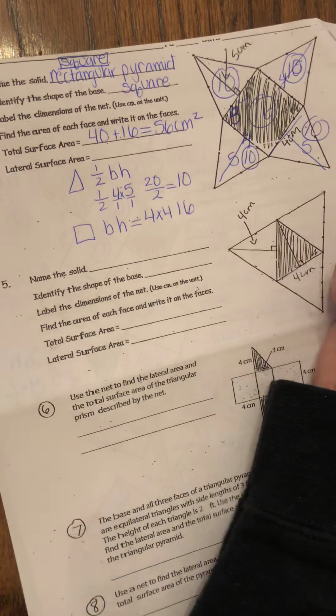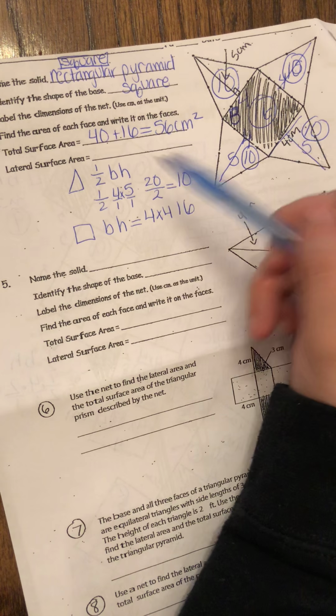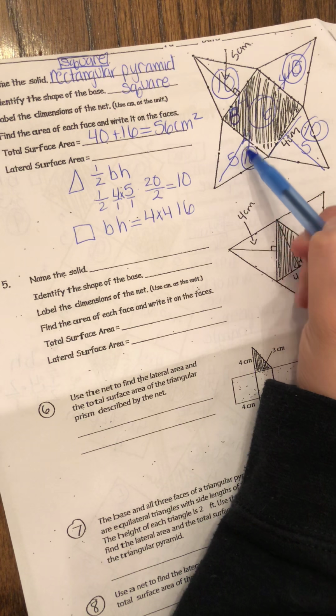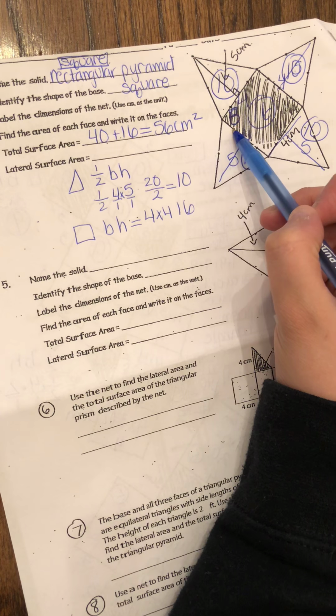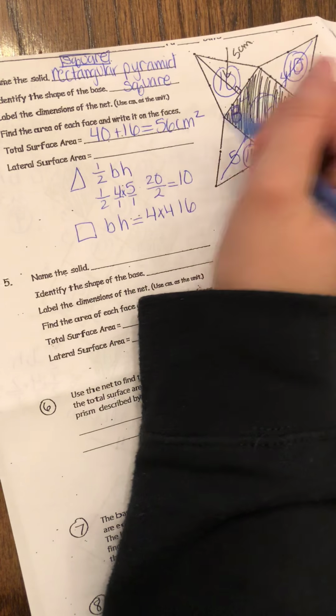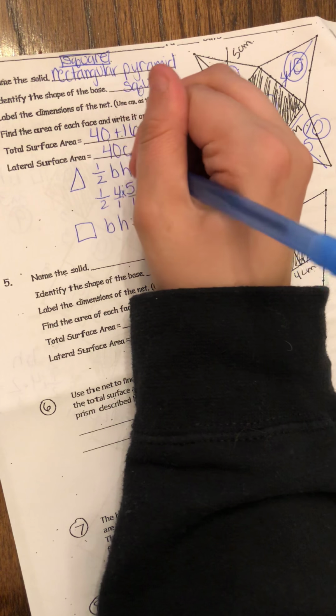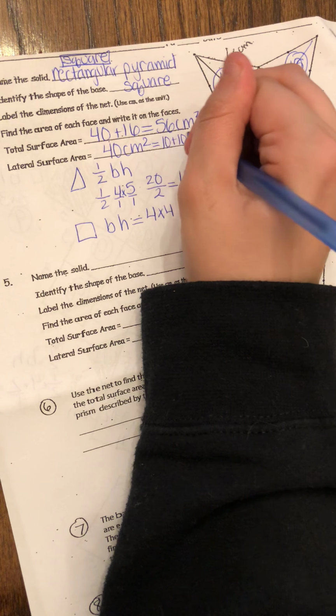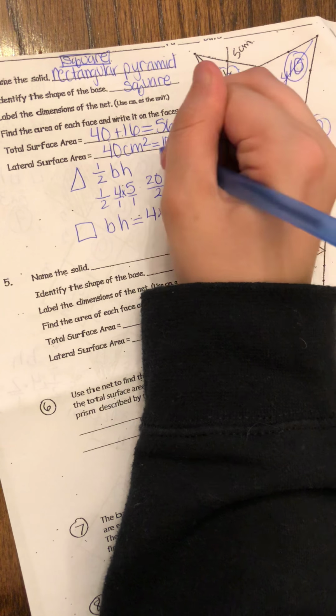All right, but then lateral surface area is everything but the base. So if we label it big B, it's everything that's not labeled that, capital B, area of your base. So that just means I'm adding the triangles, which 10 times 4 gets you 40 centimeters squared. Because I just did 10 plus 10 plus 10 plus 10, because those were all the lateral faces.